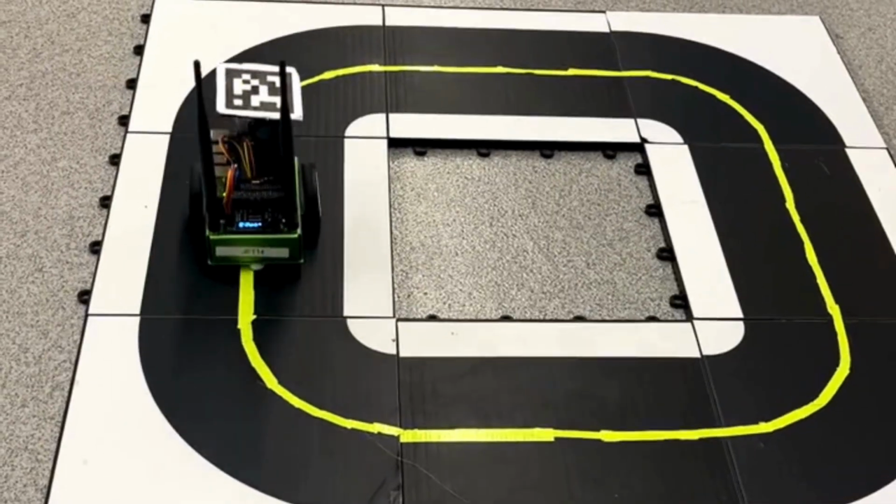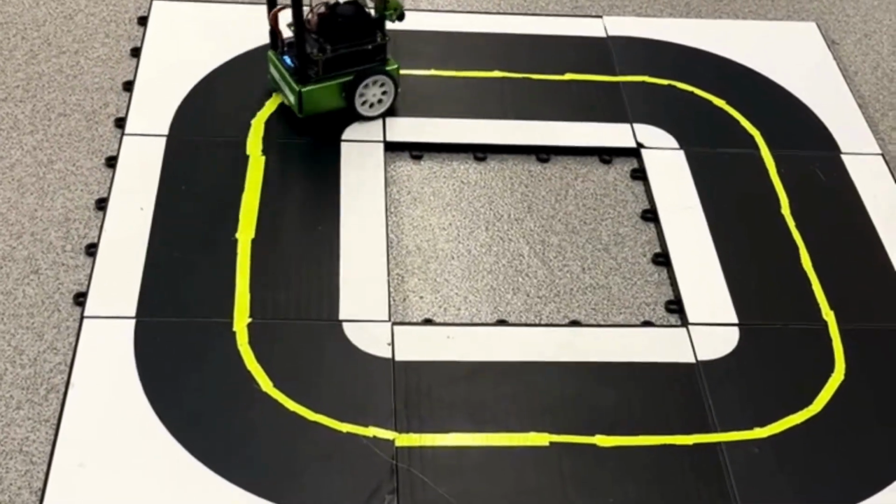In lab 2, we gave the robot eyes. We used image processing techniques to develop a path-following PD controller, allowing the robot to track a yellow line. We also used image recognition to train a deep learning model to recognize traffic signs like stop and speed up.